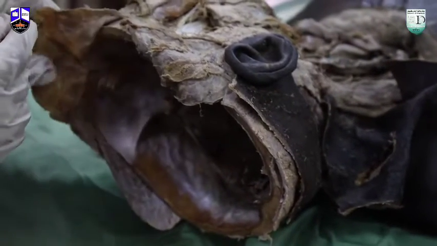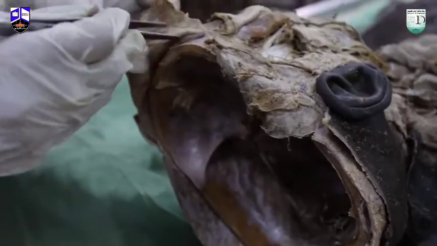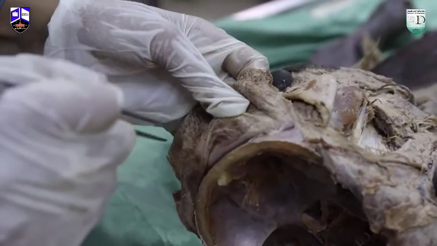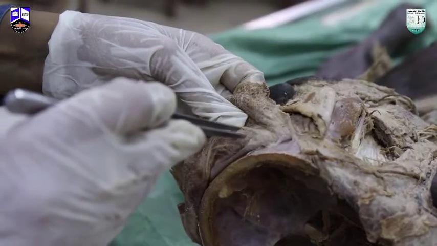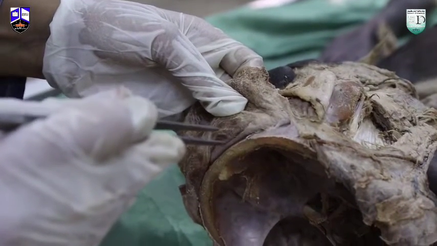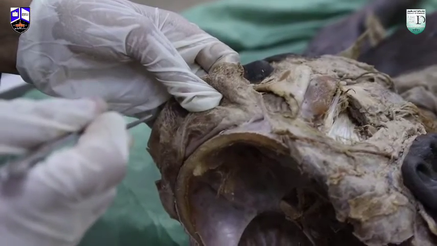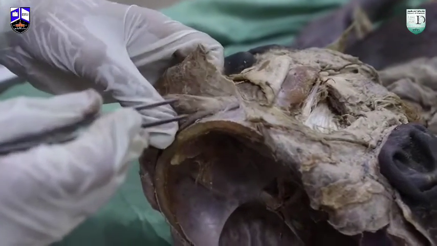Deep to this, we have got loose connective tissue here. Very minimal amount of loose connective tissue, as we can see here. This provides a potential space or a plane known as the subaponeurotic space, over which the upper 3 layers of the skull can be moved on the skull.